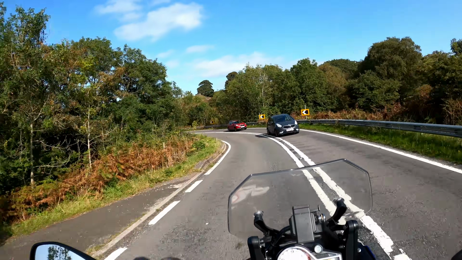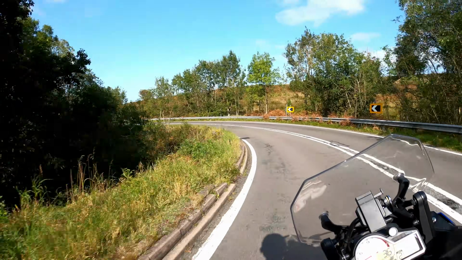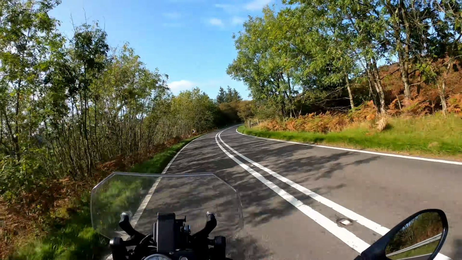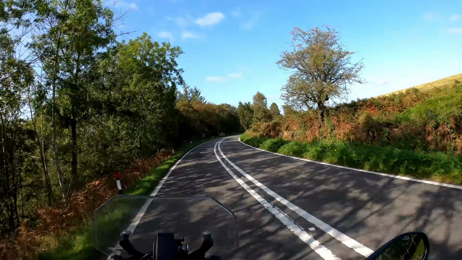This one's a bit tighter, I'm down to second gear, rolling it in. The limit point's now static. It's static all the way around, now it's firing off into the distance. Look at the limit point for this right-hander now, it's a bit more open, this one.